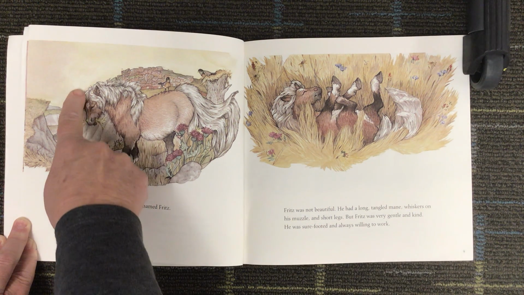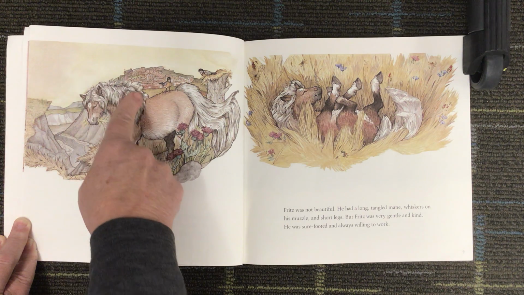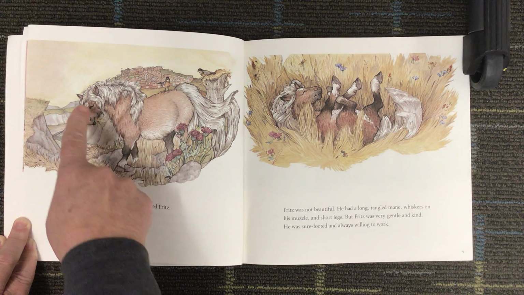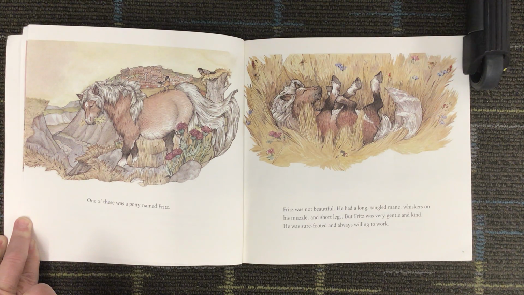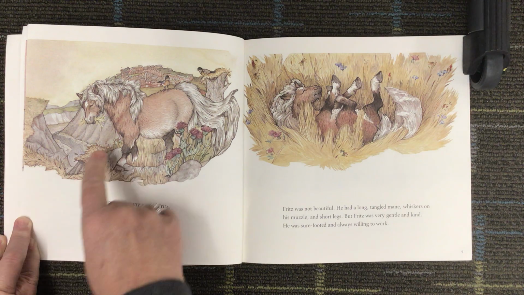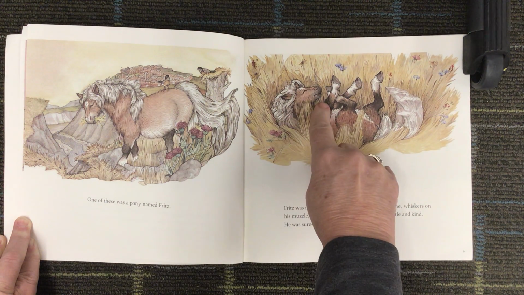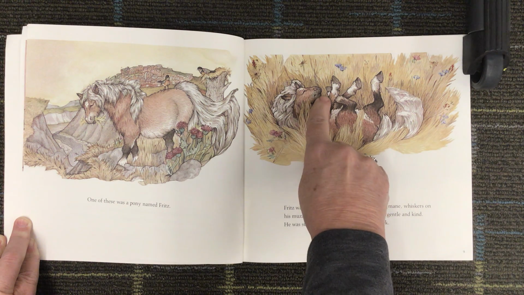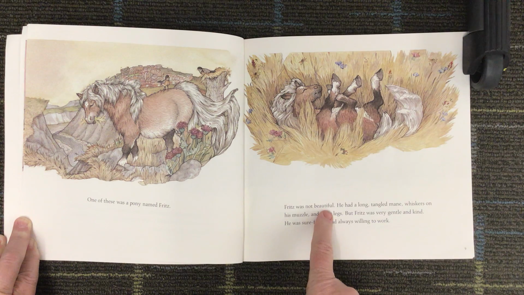Okay, this is the mane of a horse. It's basically hair that grows from their head all the way down their neck here. A lot of people like to braid it and put ribbons in it to make it look pretty. And the muzzle on a horse is kind of another word for their chin. So it's basically here underneath their mouth. Right here you can see Fritz's muzzle, and he's got some whiskers on it underneath his mouth there.